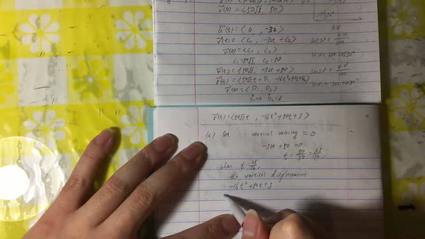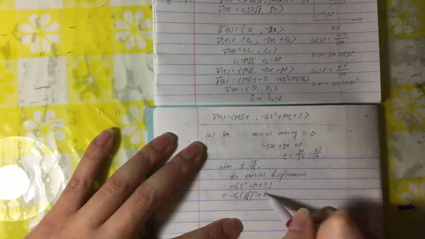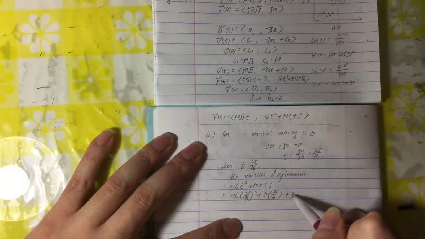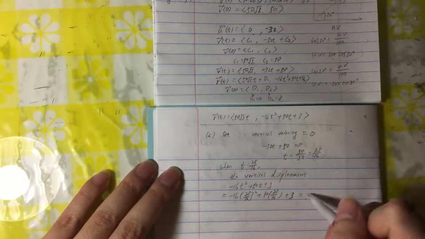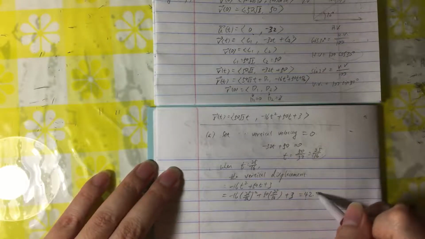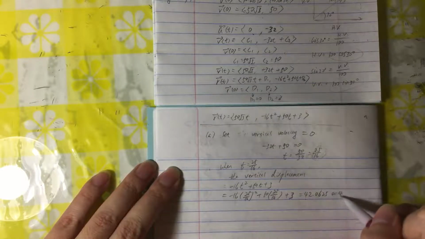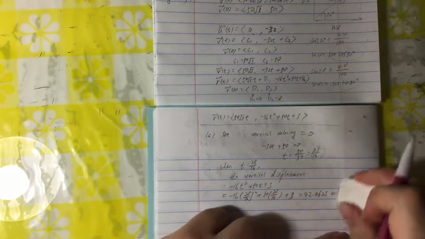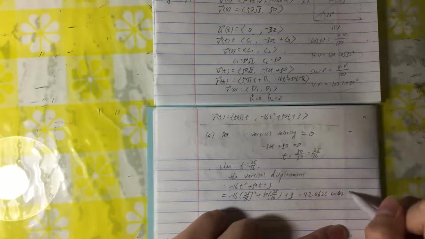That equals negative 16 times 25 over 16 squared plus 50 times 25 over 16 plus 3. Using my calculator, I get 42.0625. It's about 42 feet above the ground. That's the maximum height the baseball can reach.